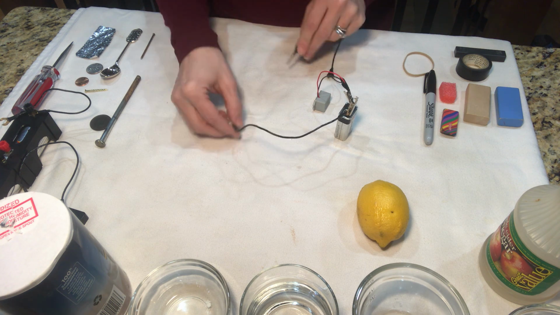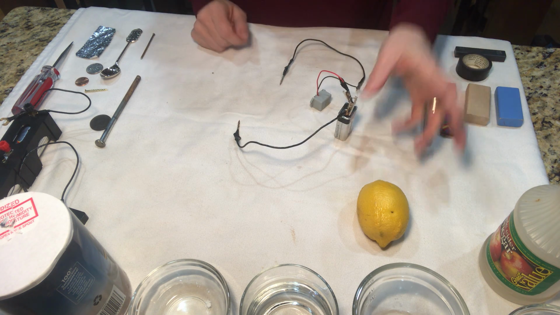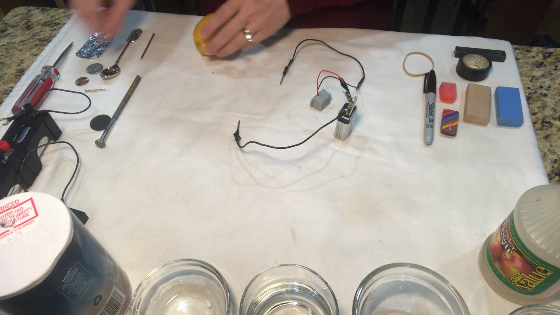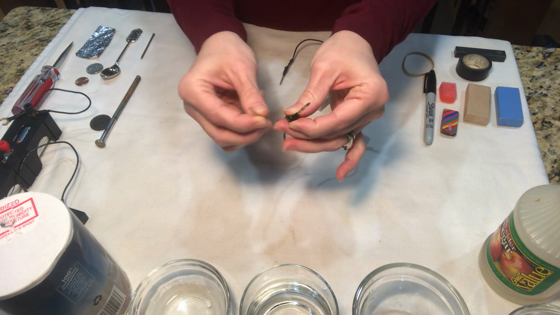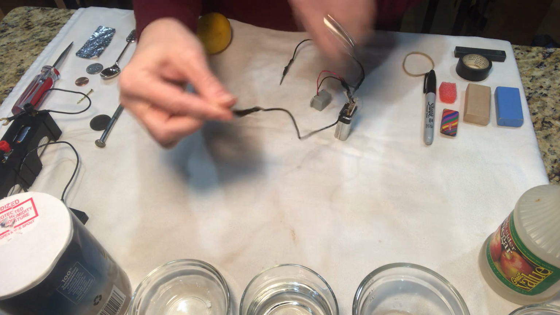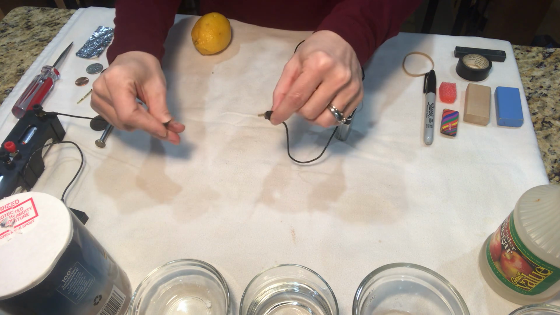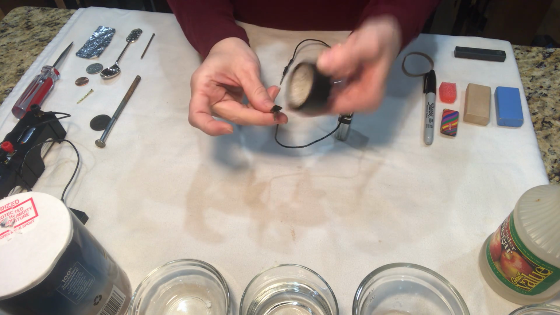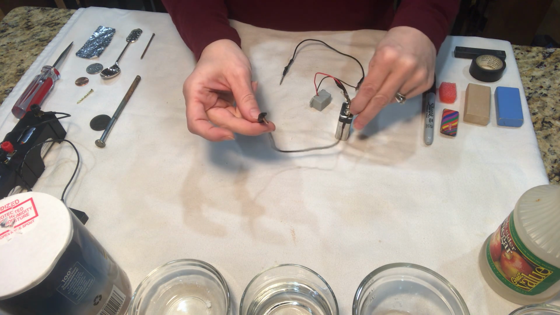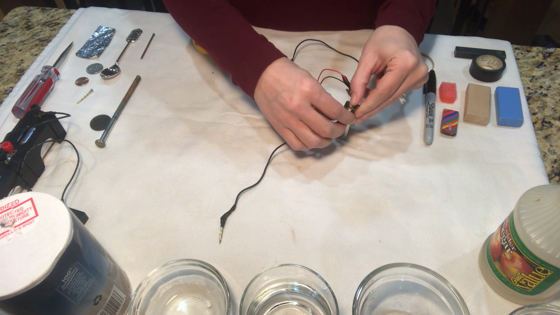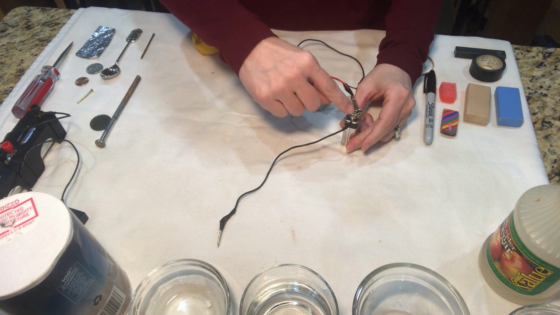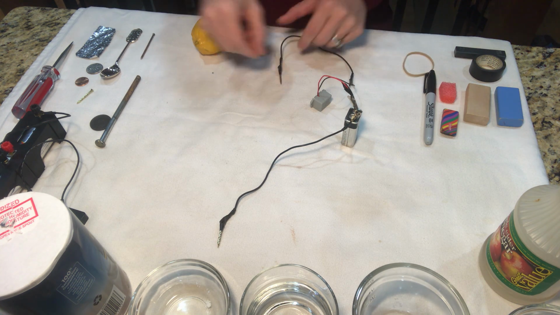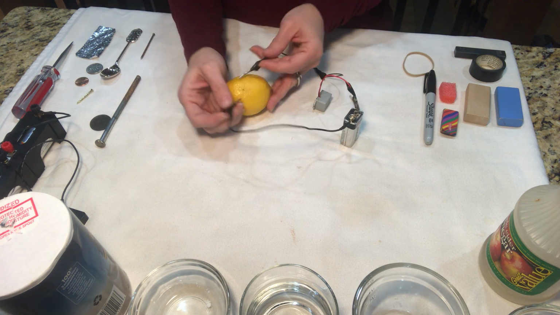Okay, so if we hear the buzzer, then we know that it is a conductor. The first thing we're going to test, I actually have these shiny little brass nails that we tested. I taped them on the end of one of my little hooks with my electrical tape, so it is ready to go. I have these nice little metal alligator clips that I'm clipping to the two terminals on the top of the 9 volt battery.